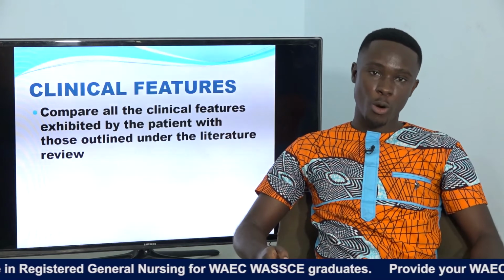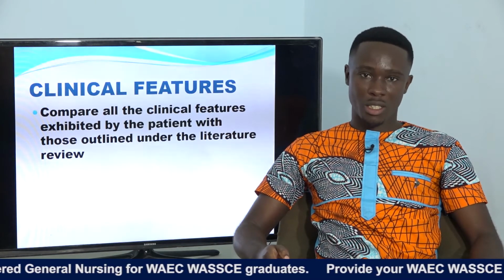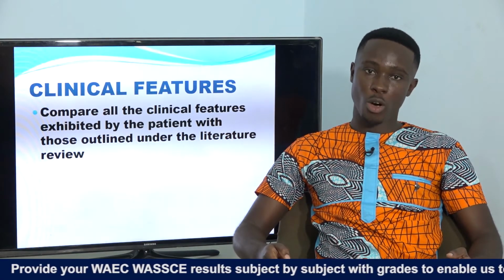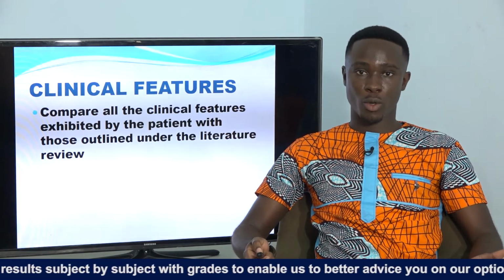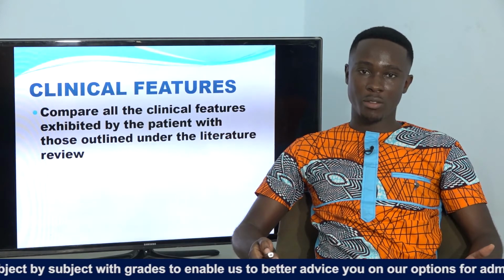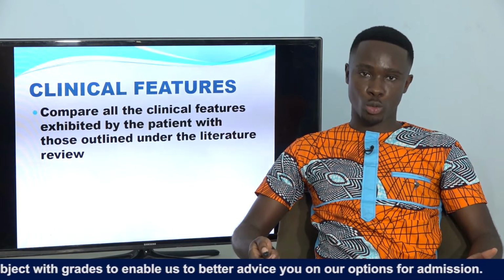Then to clinical features. In clinical features, you are comparing all the clinical features exhibited by the patient to those outlined in the literature review. In your literature review, you state the clinical features from your textbook. So you are comparing whether the patient indeed exhibited some or all of them. That is for clinical features, and clinical features is table 2.